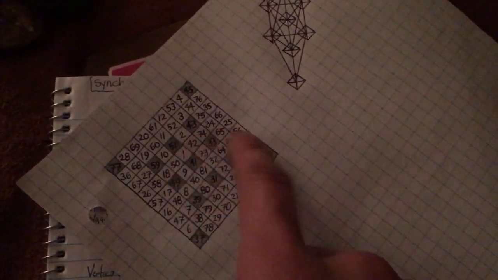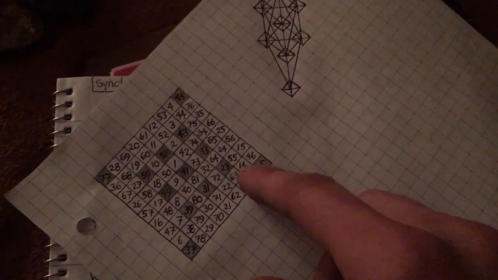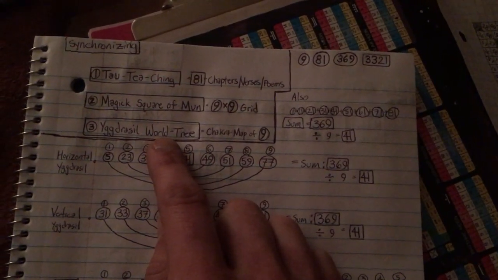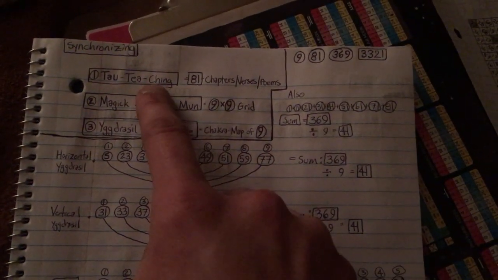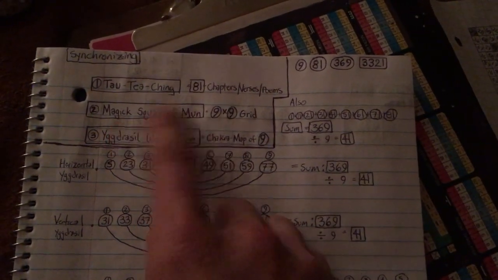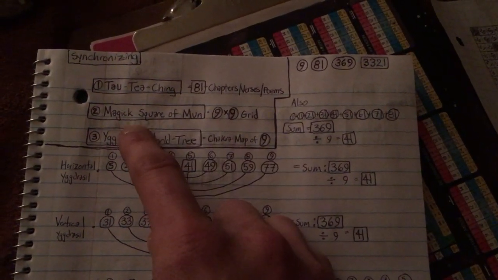Now, I took all these numbers, and these were the 3 things that came to mind whenever I was crafting this. The Tao Te Ching, which has 81 chapters, or verses, poems, stanzas, whatever.